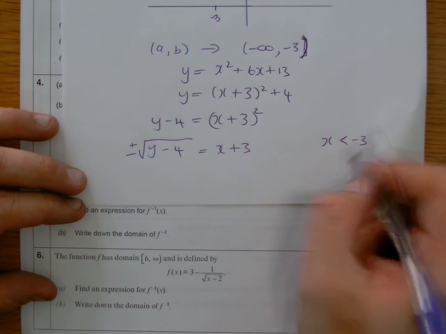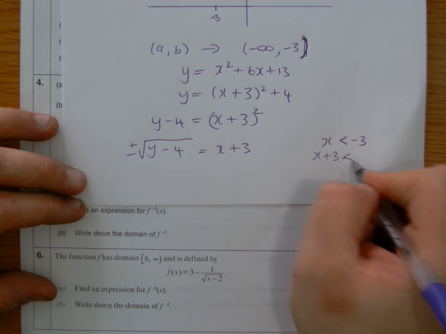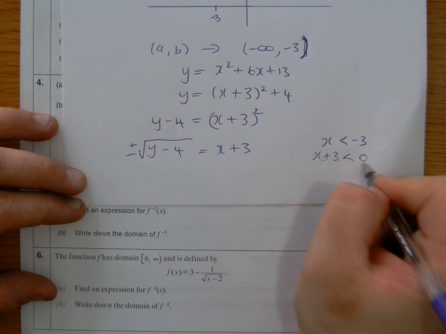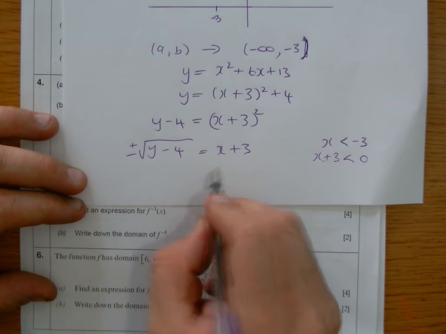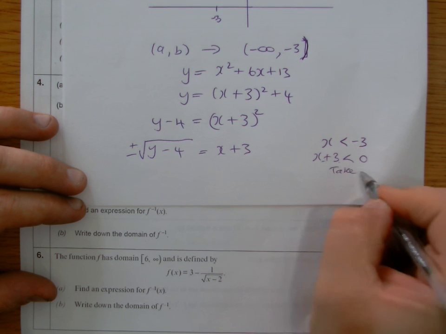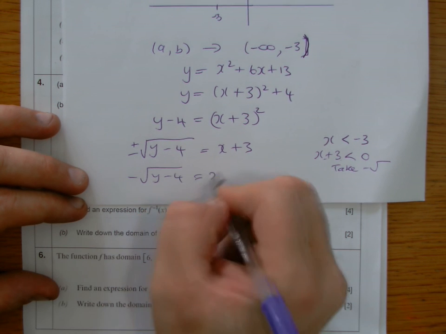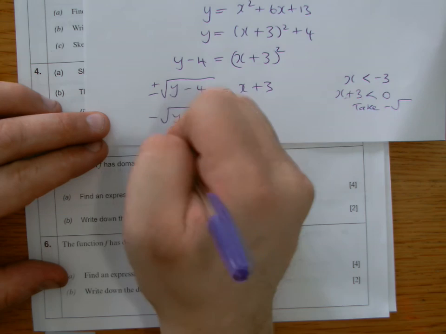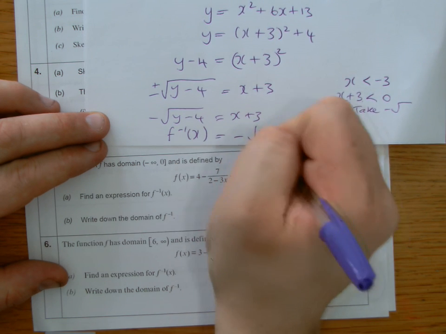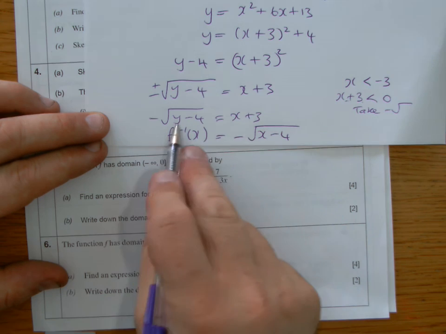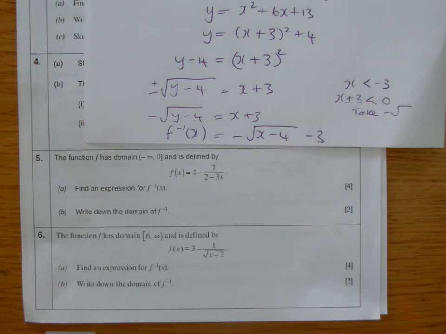X is less than minus 3, which means if I take that minus 3 over, x plus 3 is going to be less than 0. We know this has got to be negative. So we take the negative square root, and we get negative this. Then to finish off, we say f to the minus 1 of x is equal to negative, put it in terms of x, so negative x minus 4, and take that 3 over, so it goes minus 3, and we're done.